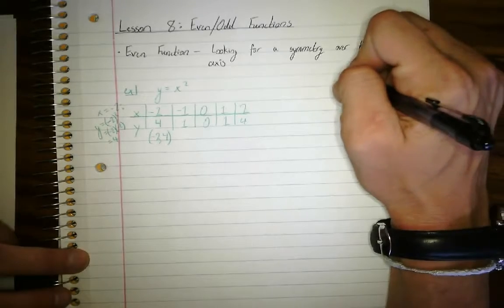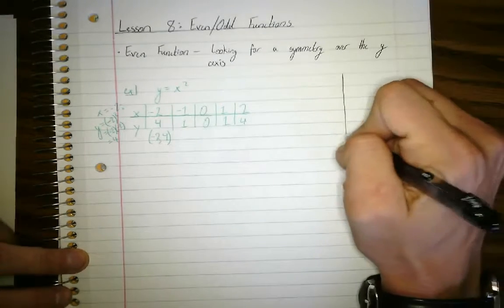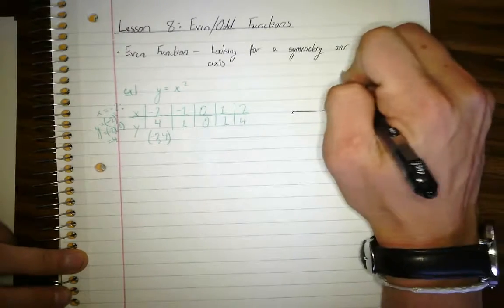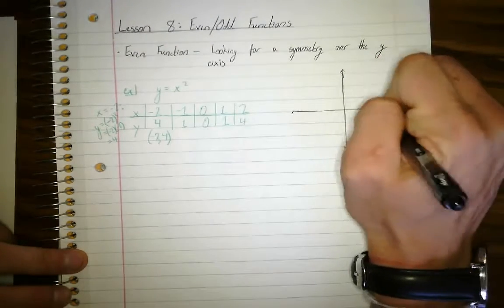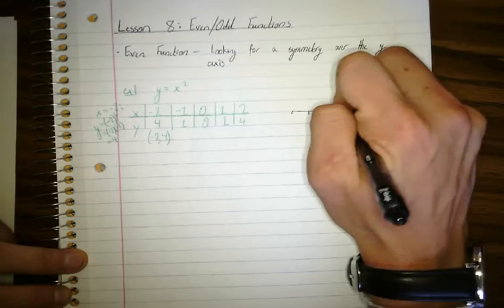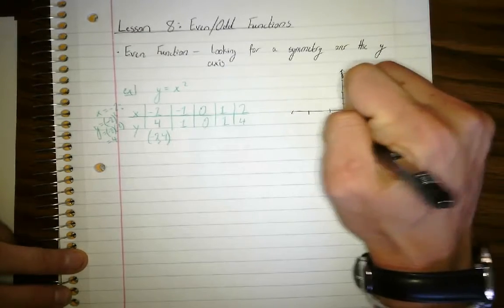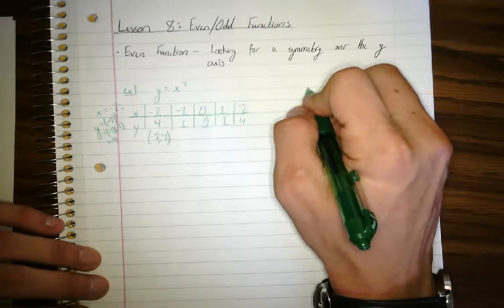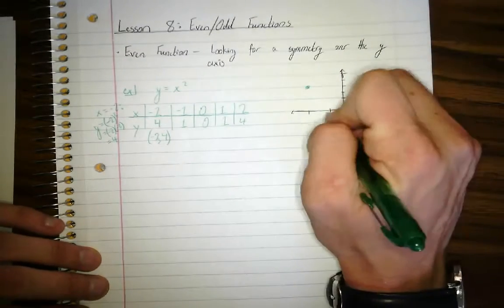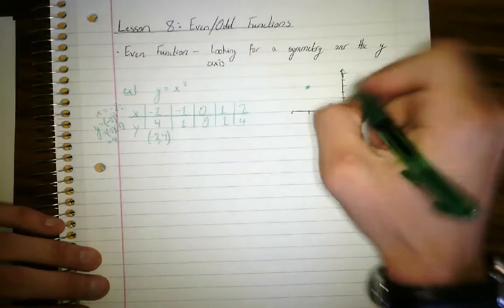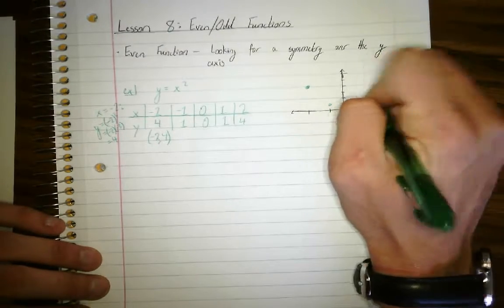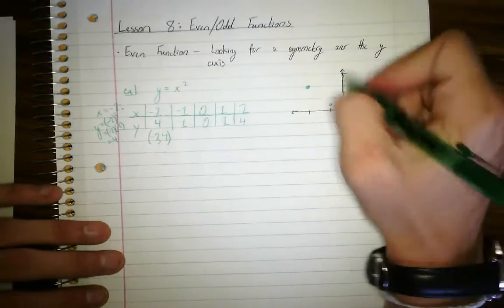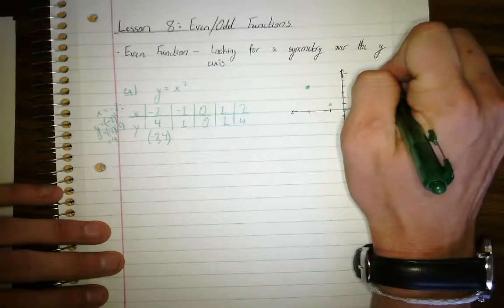So if we graph this out, we should get a very familiar shape. So we go backwards 2 steps, we're up 4 steps. We go backwards 1 step, we're up 1 step. We're sticking at the origin, over 1, up 1 for 1, comma 1, and if our input is 2, our output is going to be 4. So if we did all the in-between spaces, we'd get a function that looks like this.